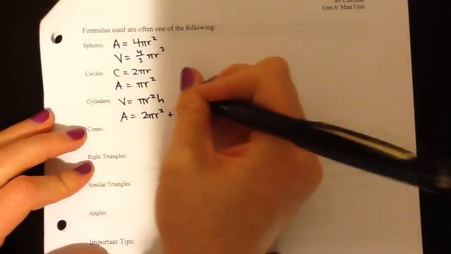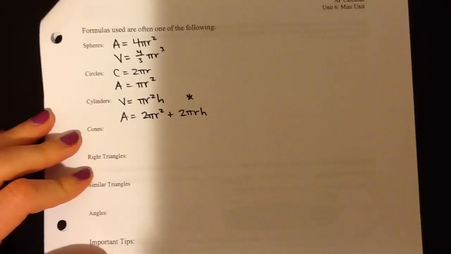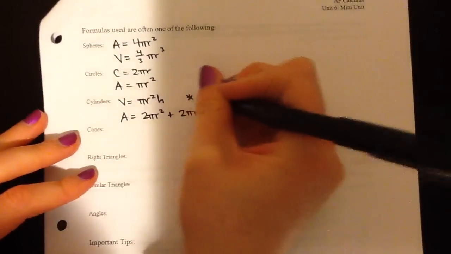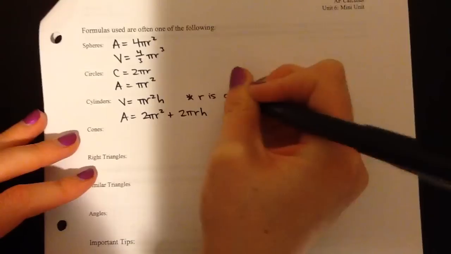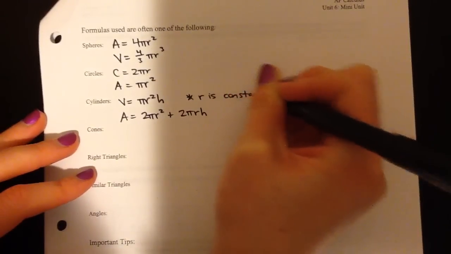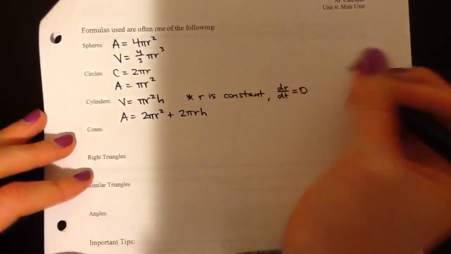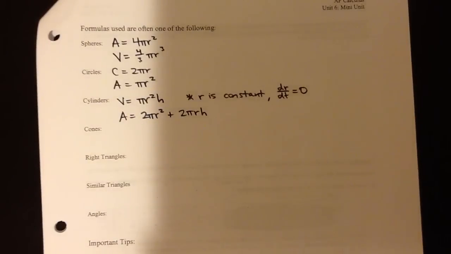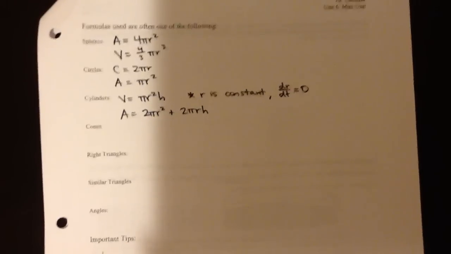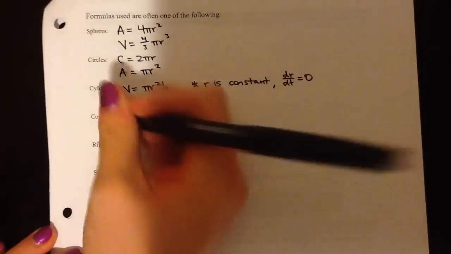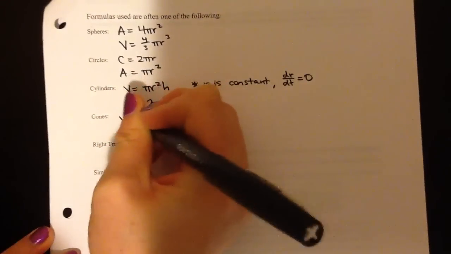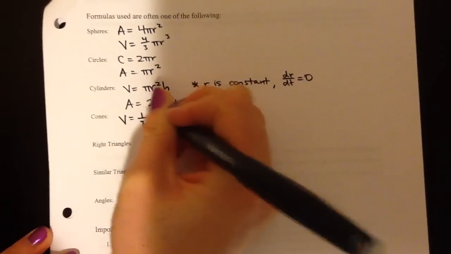One thing that I want to note on the volume. If you're in a cylinder, the radius is going to be constant. So picture a cone. As you move up and down the cone, the value of the radius changes. But if you move up and down a cylinder, the radius is not ever going to change. Okay, cones. Volume is 1/3 pi r squared h.